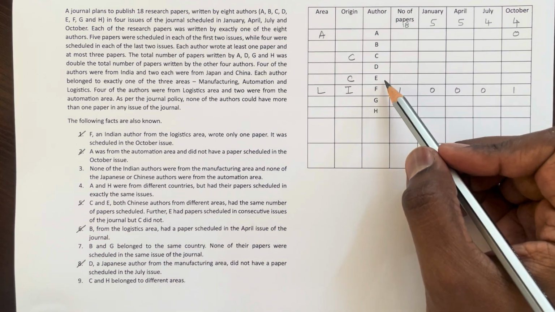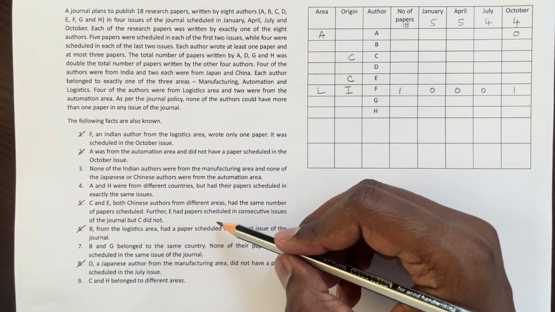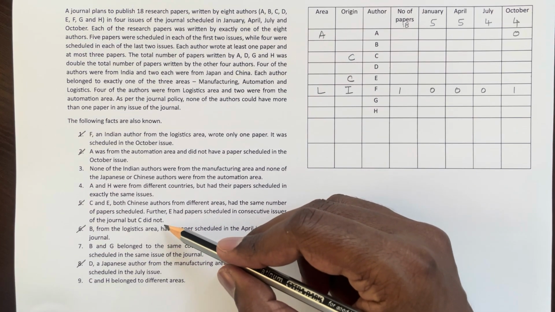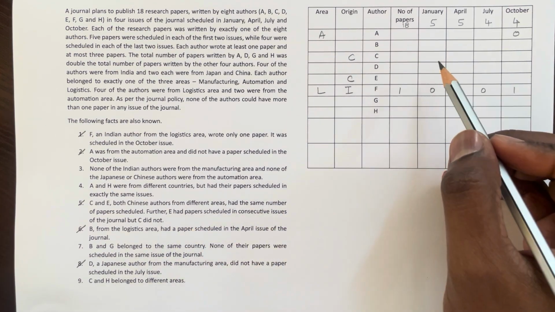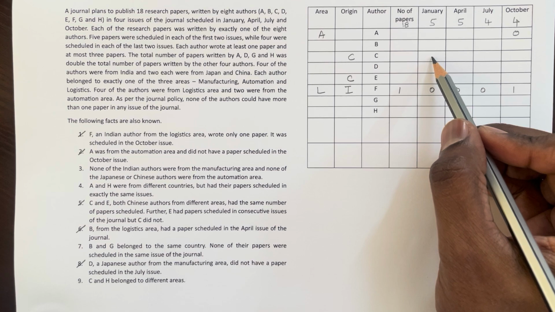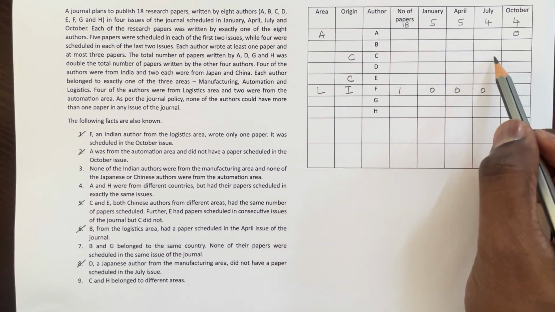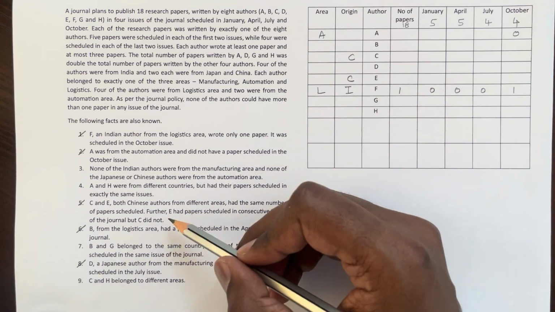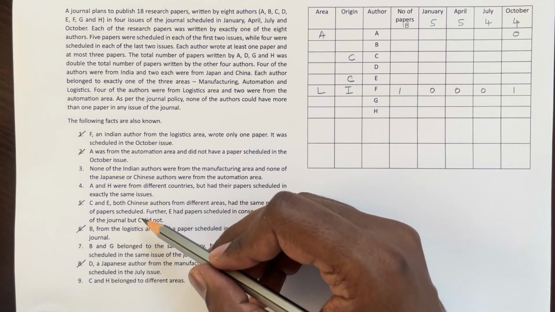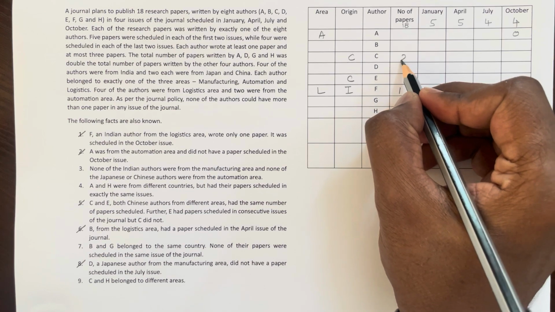Similarly, if both had 3 papers, then one of the authors did not have any papers published in consecutive issues. If 3 is the total number of papers published, then at least 2 papers will be in consecutive issues, which is also not as per the condition. So the total number of papers published by both C and E should be 2, so that the condition can be complied with.